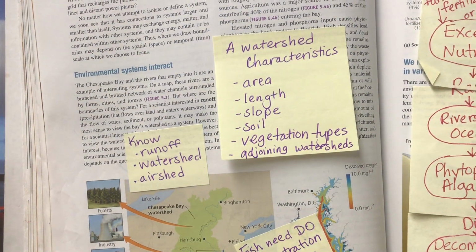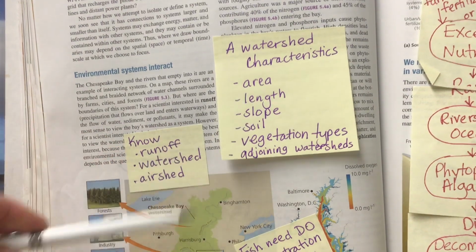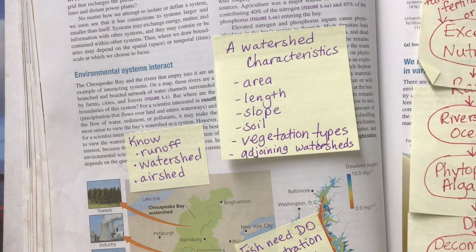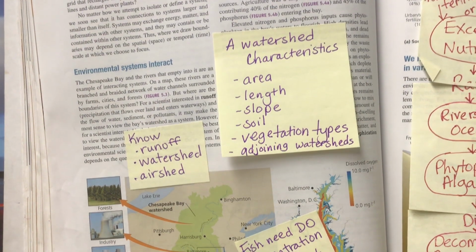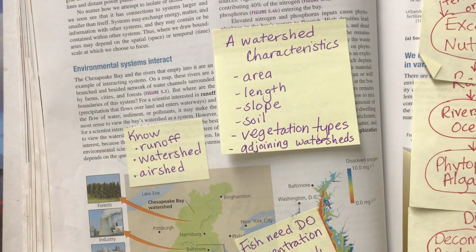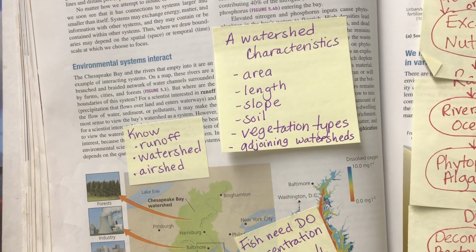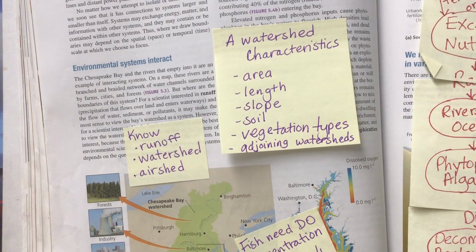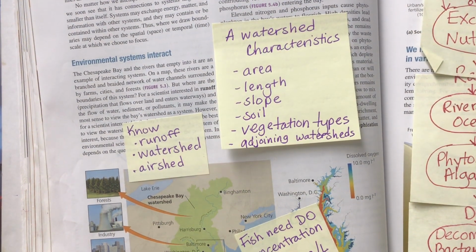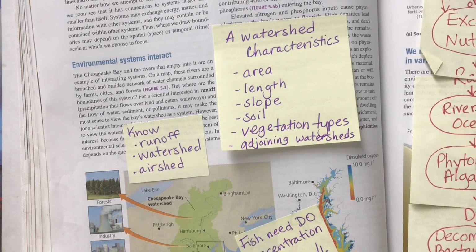We define it by its area, how big it is, which you can see in the map here, its length, its slope, so that's its angle, how steep it is and how fast it will drain, the slope of the mountains and hills. What type of soil is it? What grows in it? That's the vegetation.